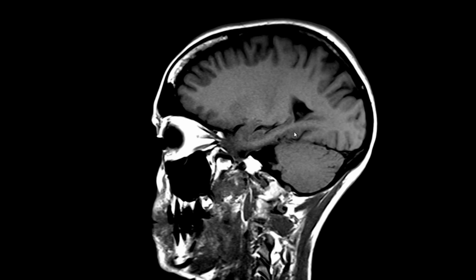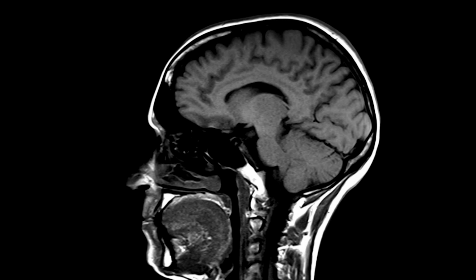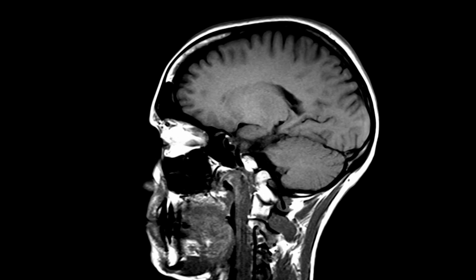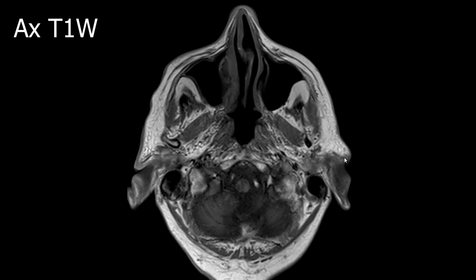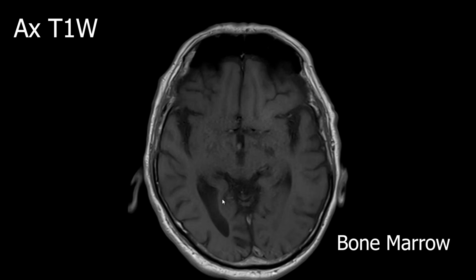The next sequence is pre-contrast T1 weighted image. Let me show you. Again, depending on the protocol, it can be a volumetric acquisition or a standard T1 spin echo non-volumetric. First, I would try to assess the bone marrow in the skull and the skull base.